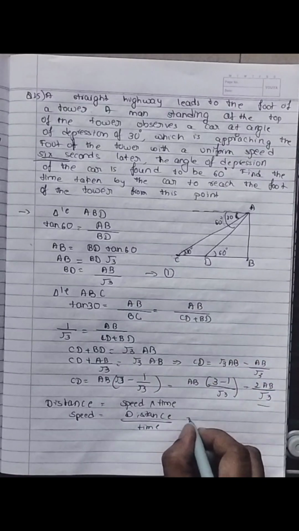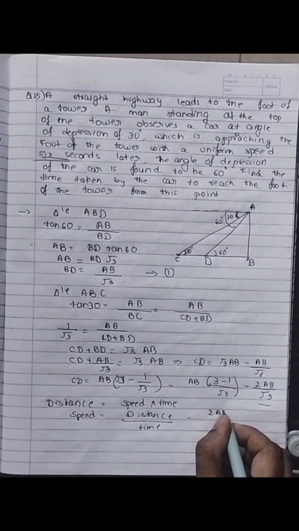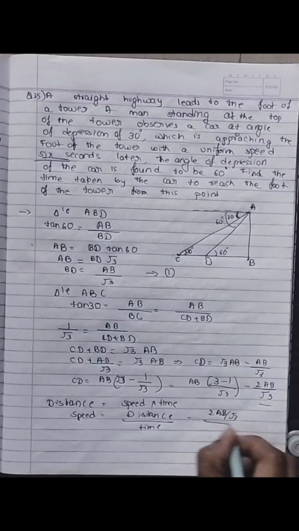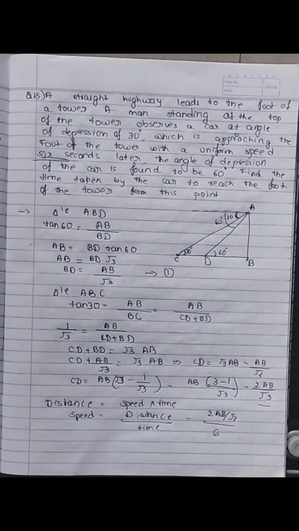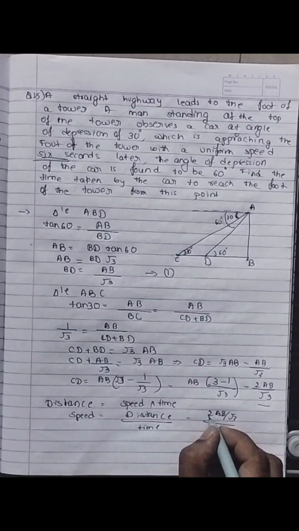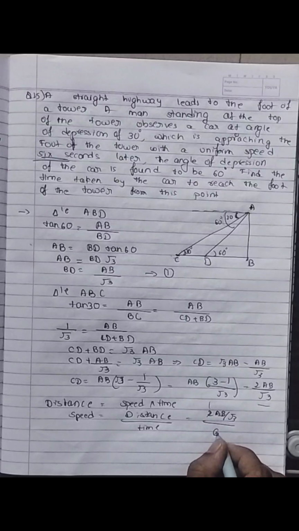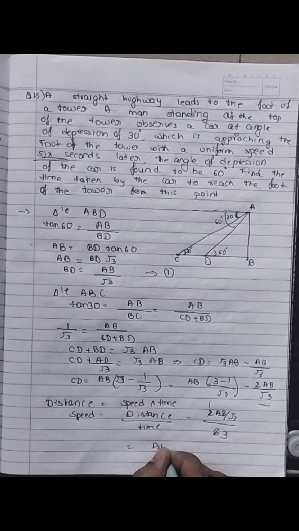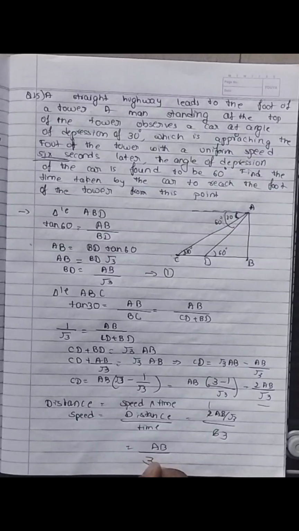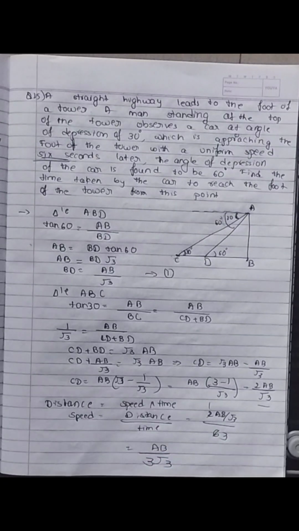The distance traveled from C to D is 2AB by root 3. What is the time it has taken? It has taken 6 seconds. So what will you get? The 2 ones are 2 and 2 threes. So you will get it as AB by 3 root 3. So this is the speed it has travelled from point C to point D.